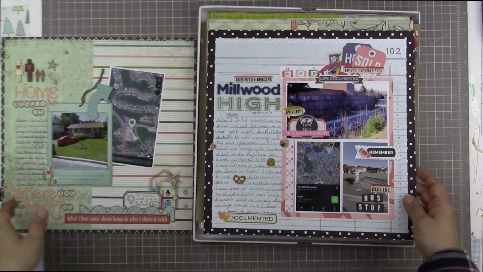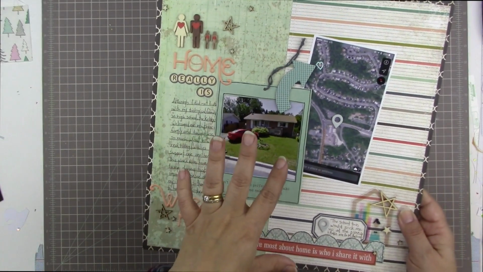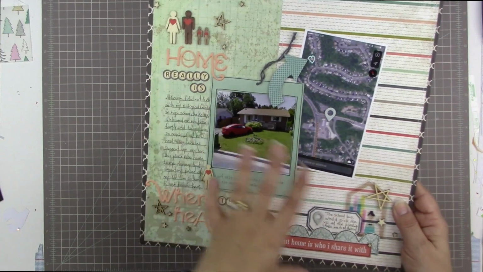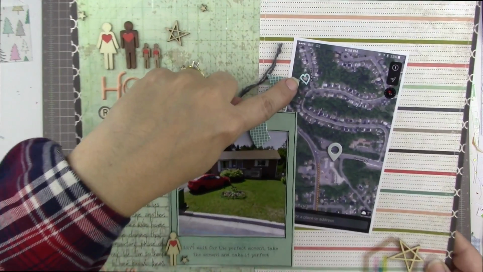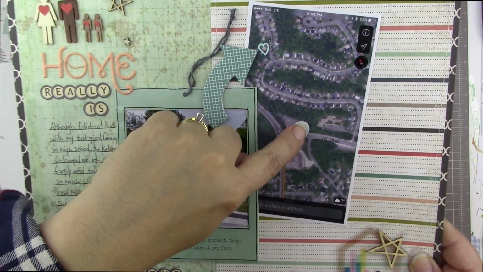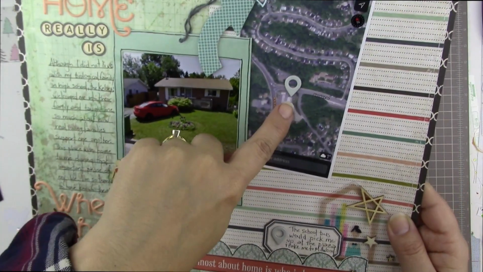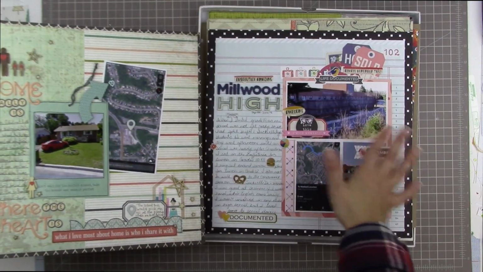And in my last page, I documented the house that I grew up in for most of my high school years, not all of it, but where I ended high school. In it, I put a little geotag indicating that the school bus would pick me up at the plaza and take me to Millwood. So this is an appropriate companion page.